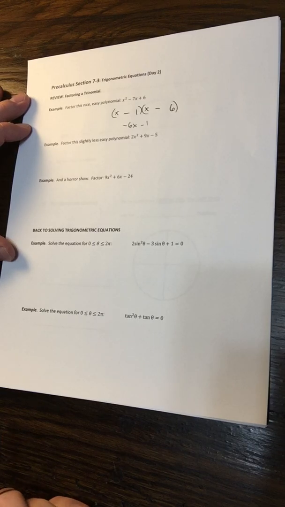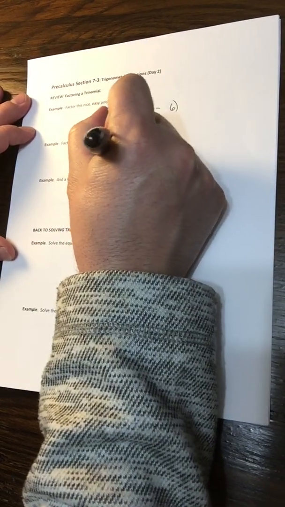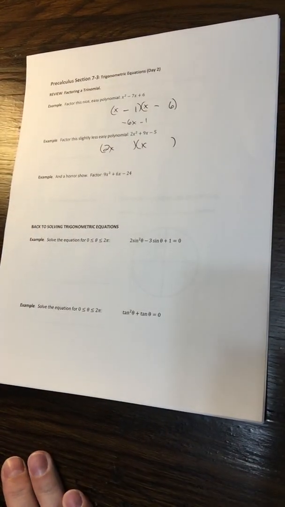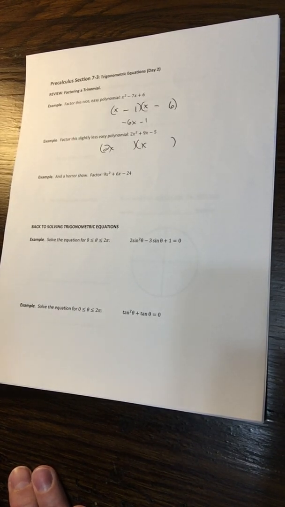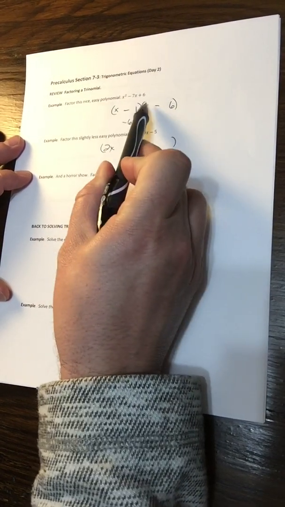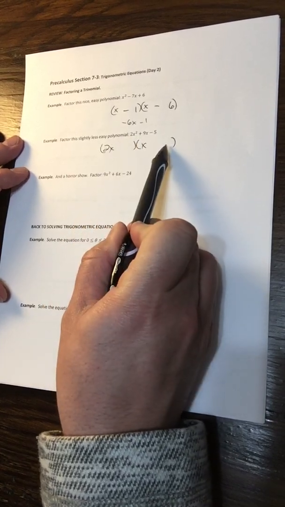Now, slightly less easy is when you have a 2 here. Okay, so I'm going to put a 2x in the first set of parentheses and an x in the second set of parentheses so that the two things will multiply to give me 2x squared. That does make things a little more complicated because it's not just a 6x and a 1x. Whatever I put in that spot will get multiplied by 2.